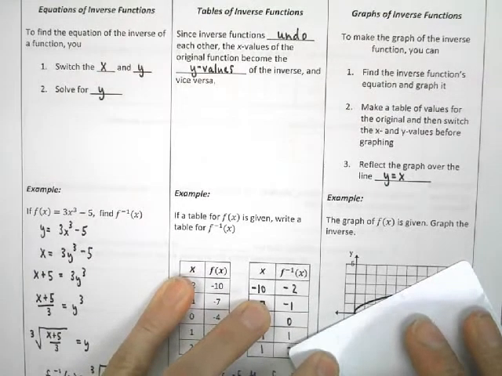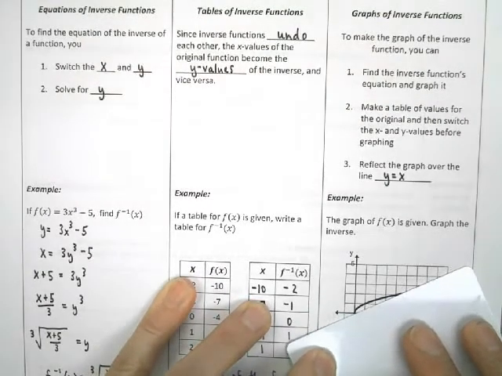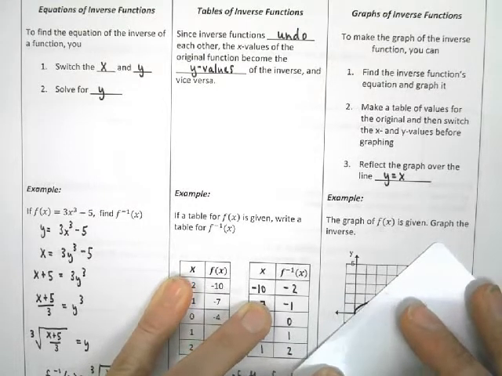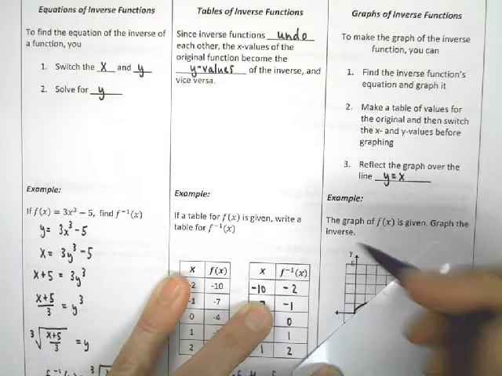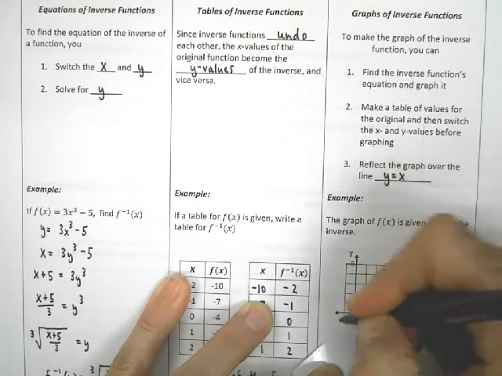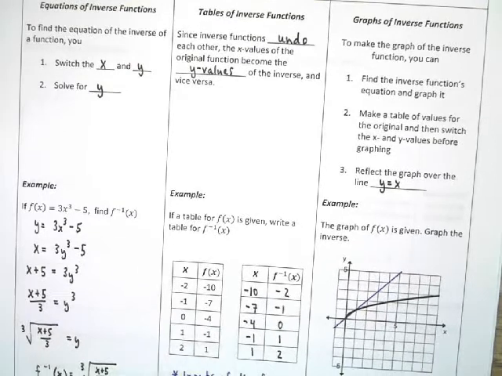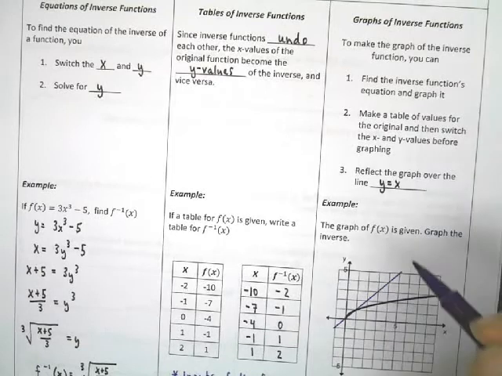Let's see. Oops, it should be here. It's not going to be perfect, but let's go ahead and draw that in. Okay, there's my line y equals x, and so I'm going to reflect those points over that line.